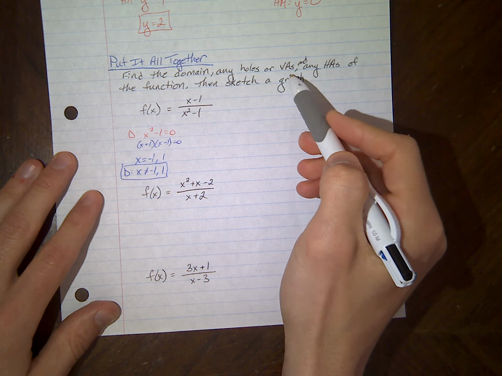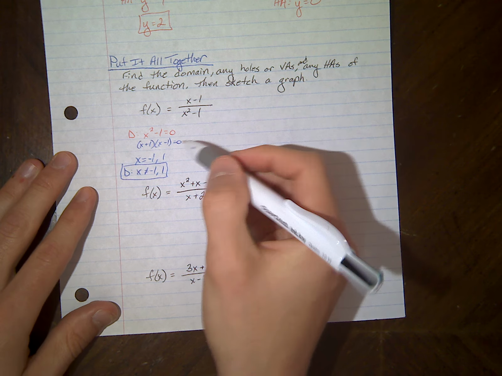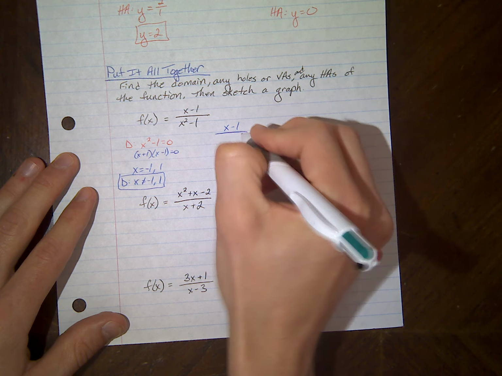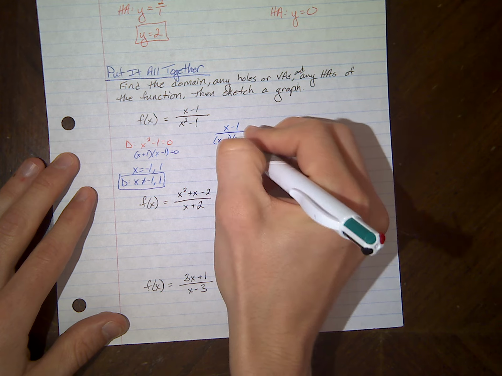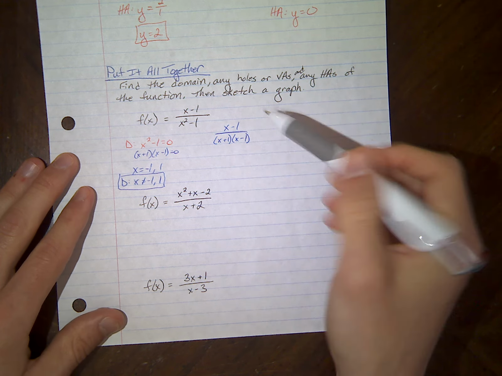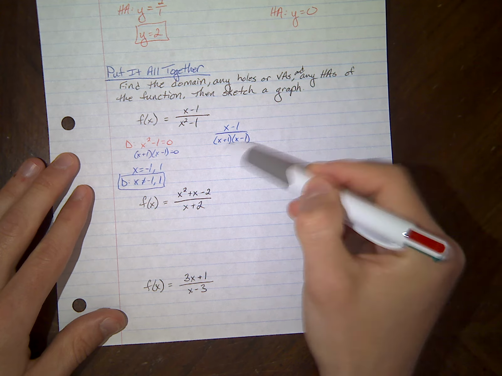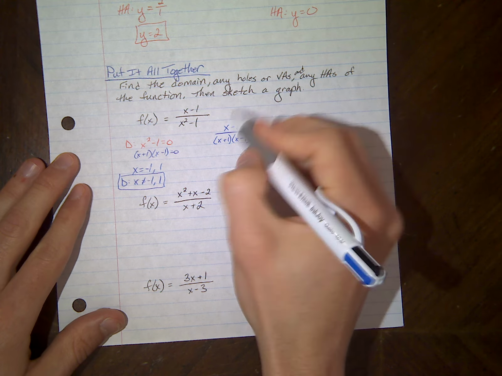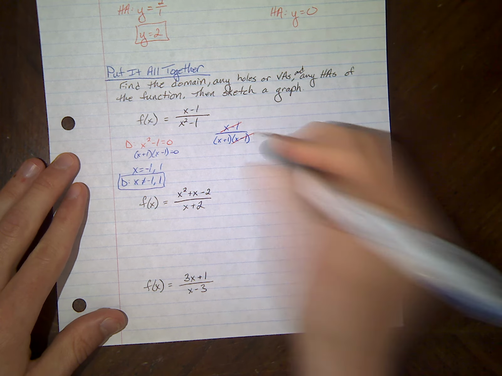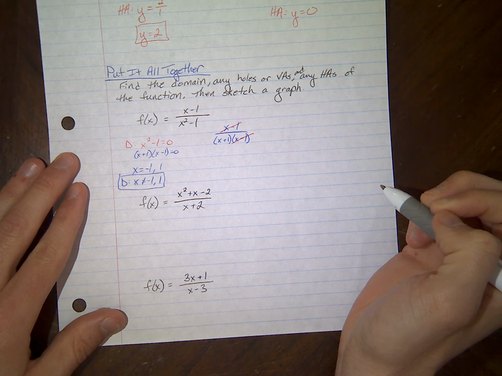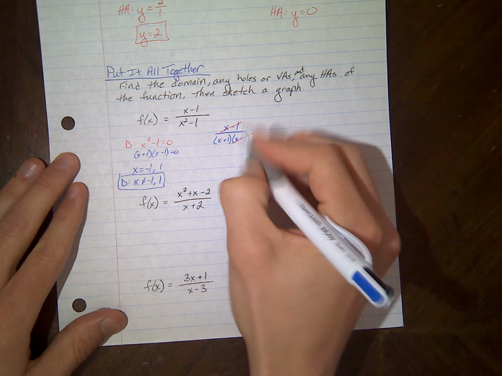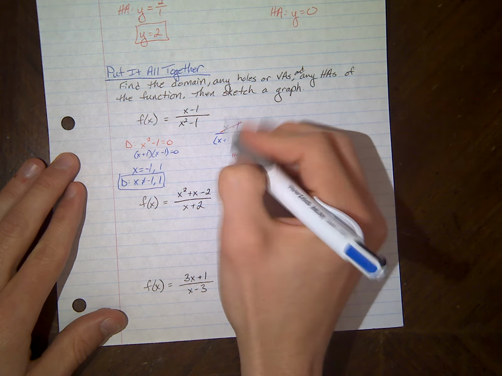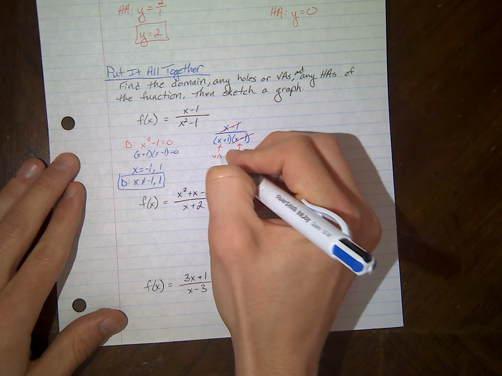Are these holes or vertical asymptotes? So step 2, this part right here, compare the factors of the numerator and the denominator. After you factored x squared minus 1, this is what you have. If you have the same factor in the numerator and the denominator, essentially if you can cancel that out, like you can right there, that means that this factor is going to be a hole. And that means that this factor is going to be a vertical asymptote.